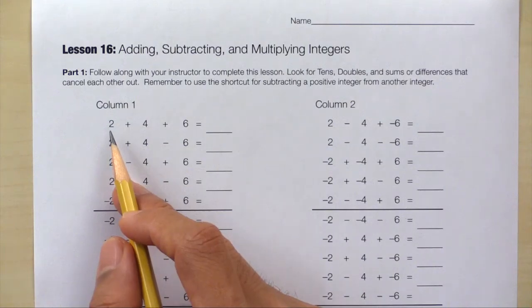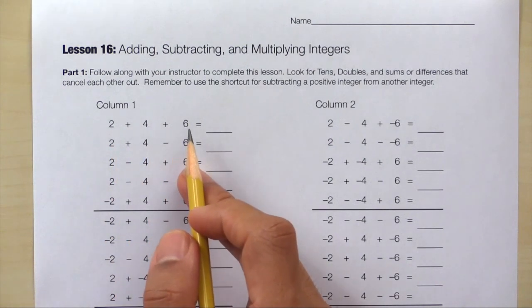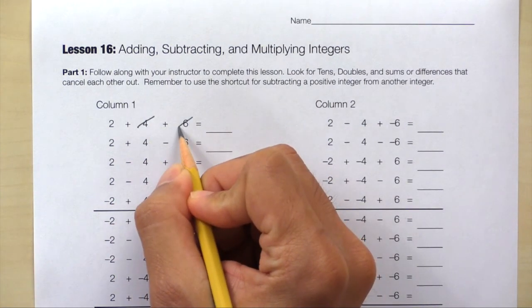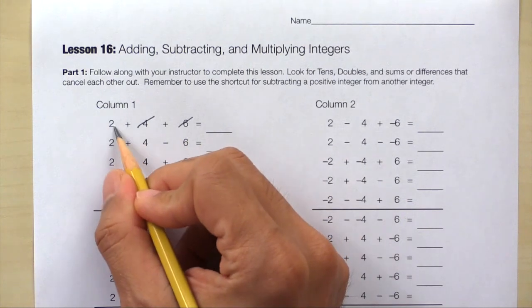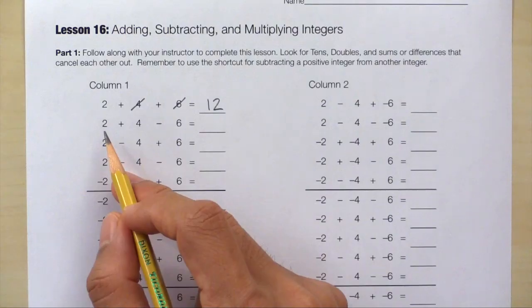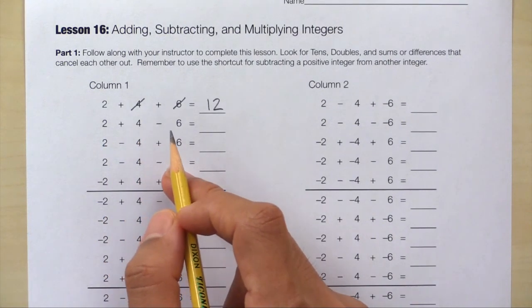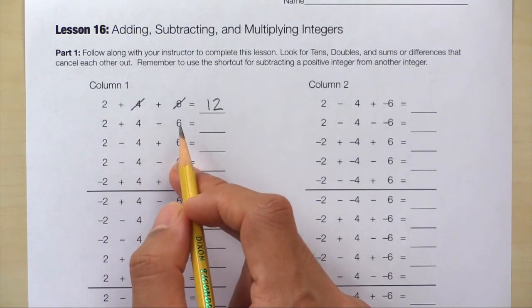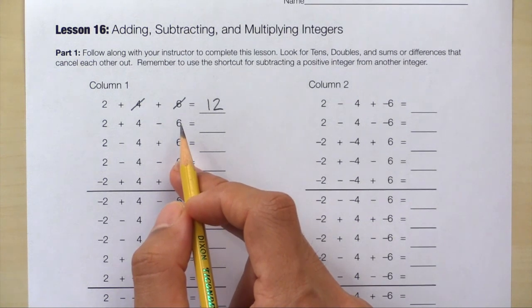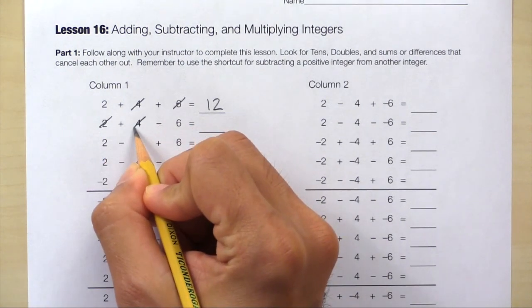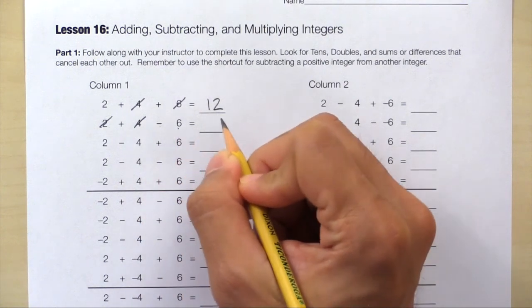Let's go over only 5 problems from column 1. Here we have 2 plus 4 plus 6. So I'll use my 10 strategy here. 4 and 6 give me 10. 10 plus 2 gives me 12. Here's the next problem. Here we have 2 plus 4 minus 6. I have a positive 4, but I have a negative 6, so I can't use my 10 strategy. Instead, I'll do 2 plus 4, that gives me 6, and 6 minus 6 gives me 0.